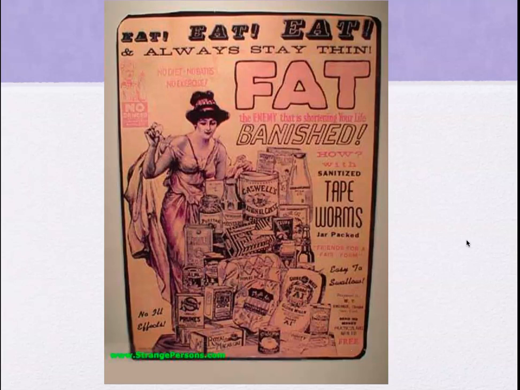And I thought this was a cool old picture. It's an old ad where people used to ingest tapeworms because theoretically the tapeworm would be inside of them and it would consume all the calories that they'd be ingesting, and they could eat and not gain any weight. So that, of course, is really dangerous, and it's illegal now to order a tapeworm.